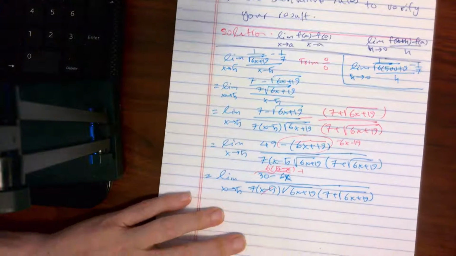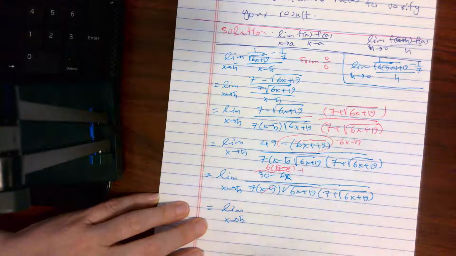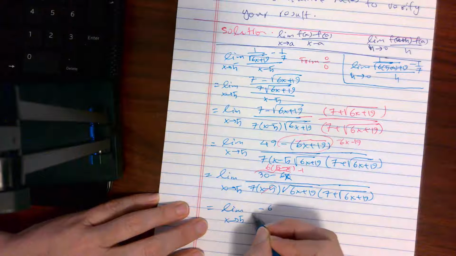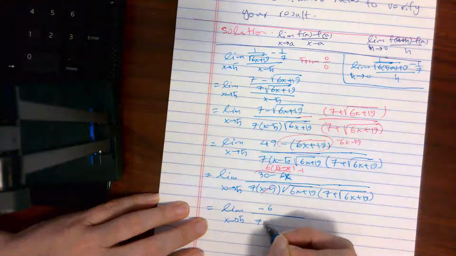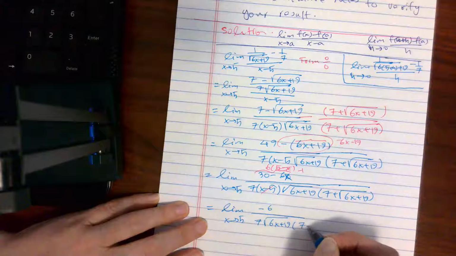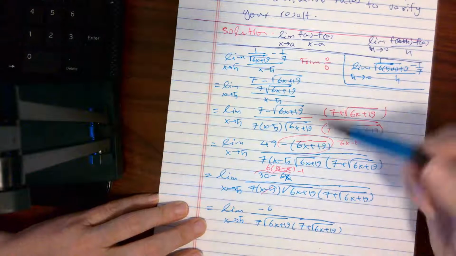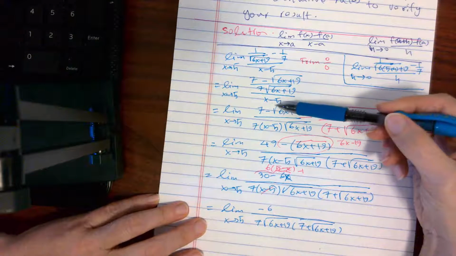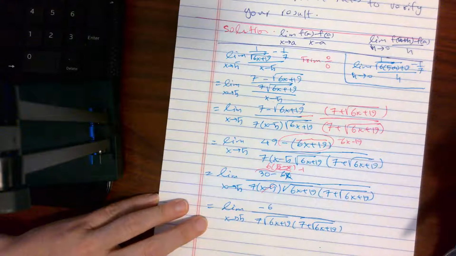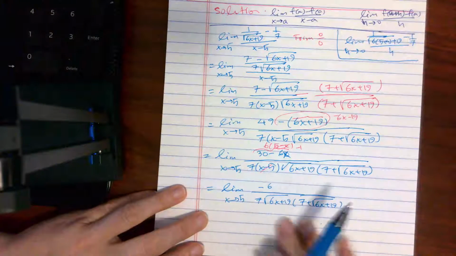What is left is the limit as x approaches 5 of negative 6 over 7 square root of 6x plus 19 times 7 plus square root of 6x plus 19. So we accomplished that x minus 5 has been simplified from the denominator, and now it's not 0 over 0 anymore. So at this point I can plug in.